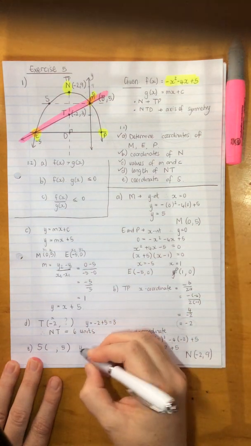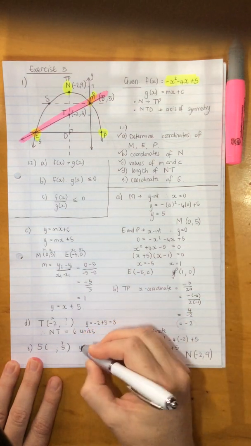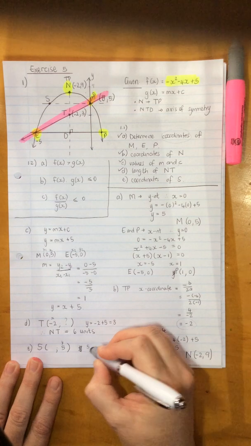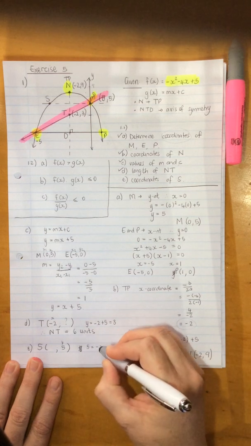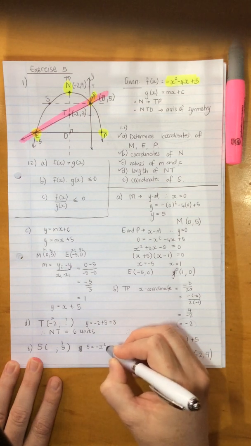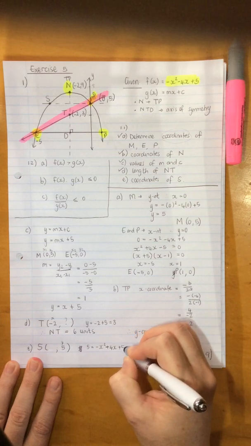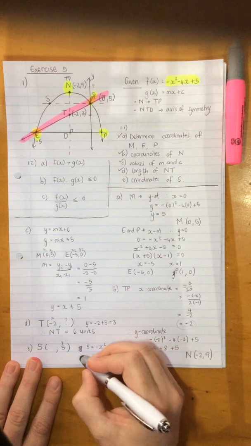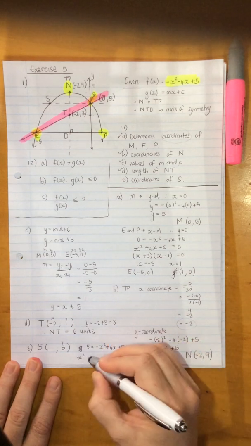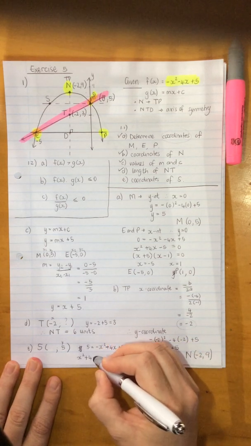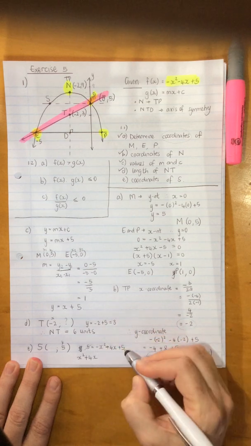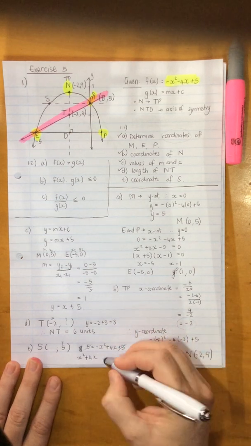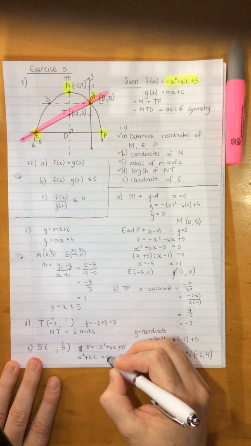So if I substitute the y value, 5 equals minus x squared minus 4x plus 5, move everything to the left, x squared will become plus 4x, and 5 will cancel out 5, equals 0.